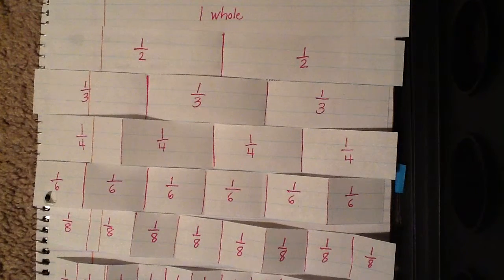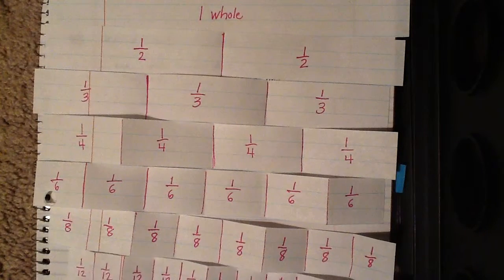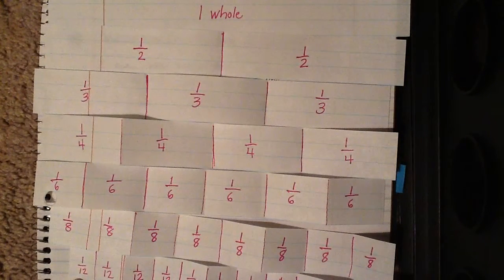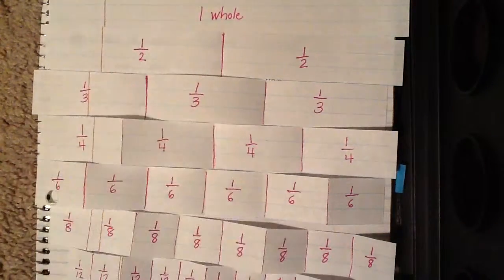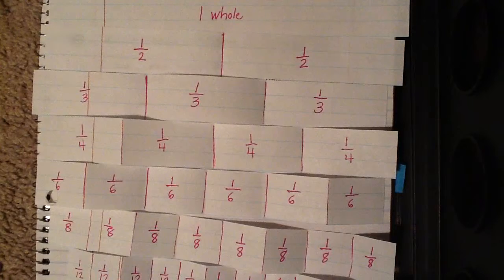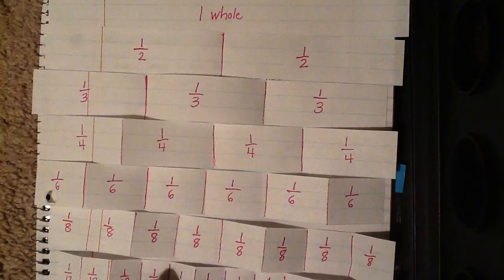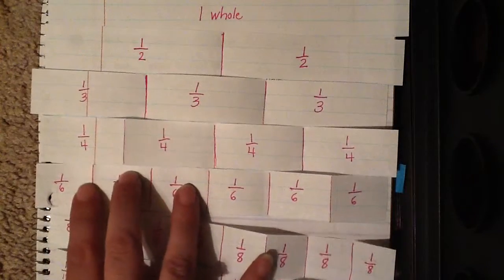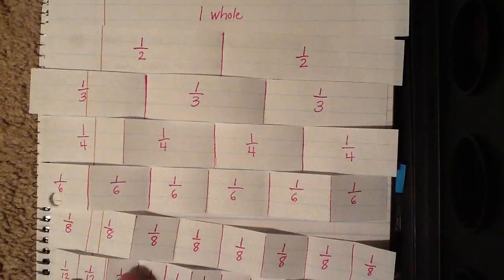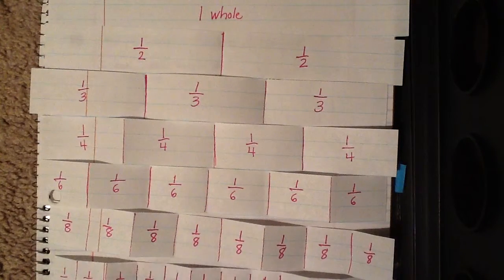12 is a greater whole number than 2, but the fraction 1/12 is much smaller than a half. Also, 1/2, 2/4, 3/6, and 6/12 all make up the same total part of a whole.